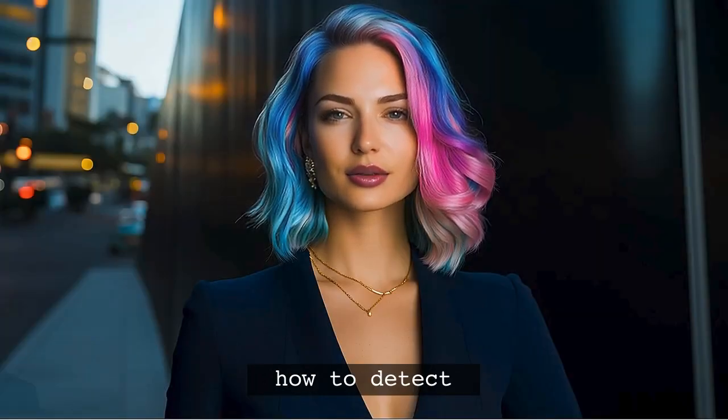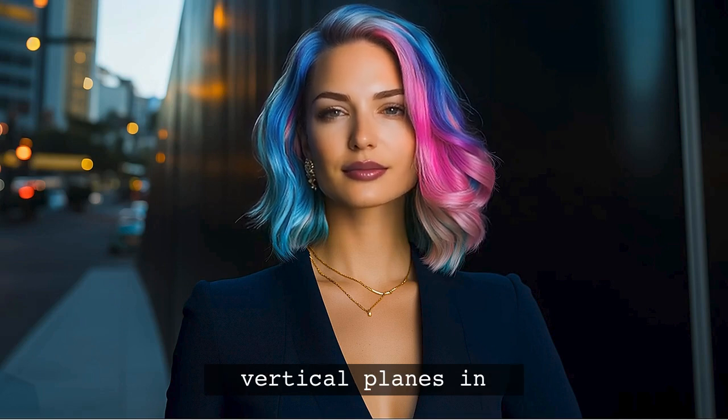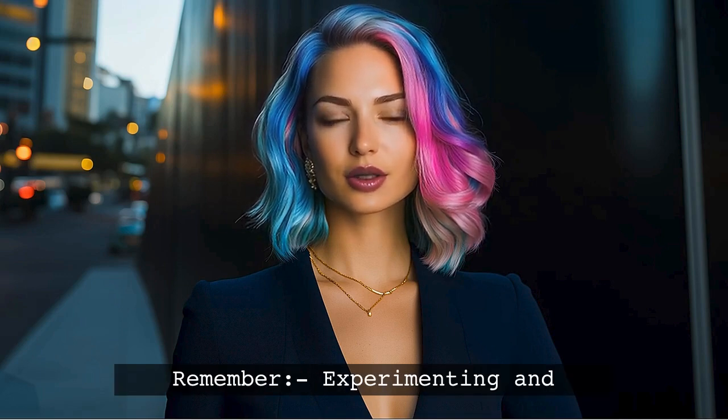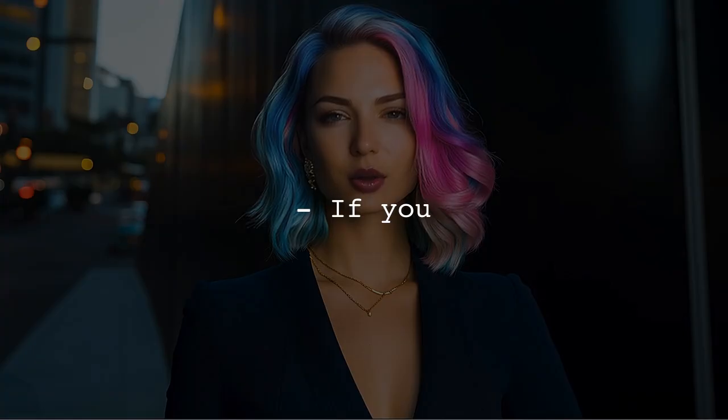And there you have it. You now know how to detect vertical planes in ARKit. Remember, experimenting and testing is key to mastering AR development.